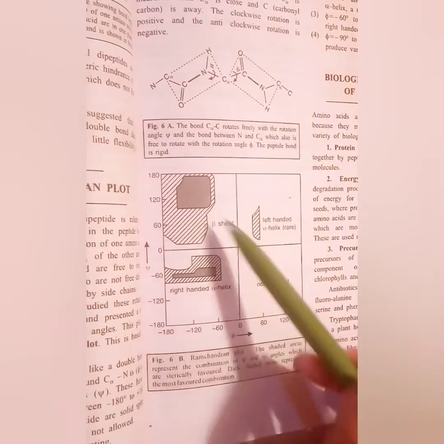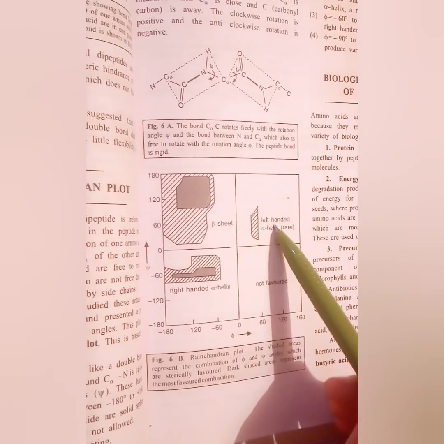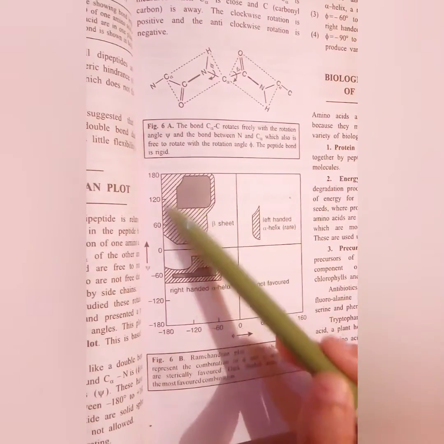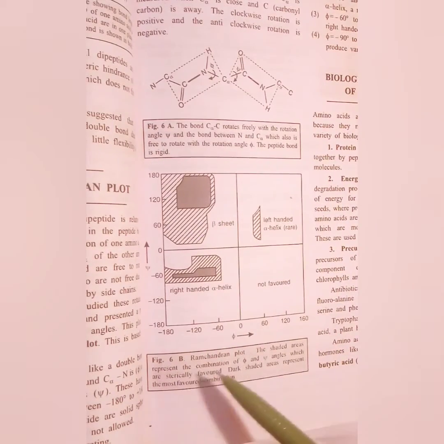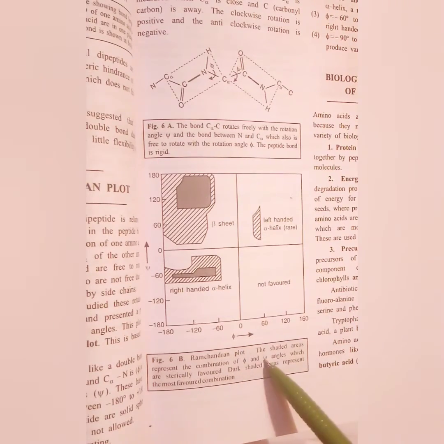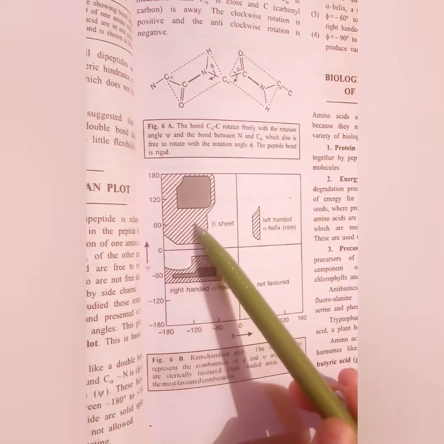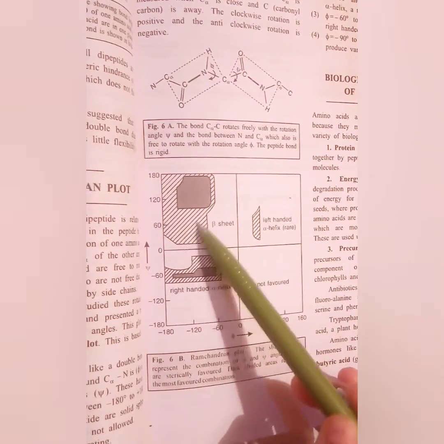You can see this plot here, the shaded areas represent the combinations of Phi and Psi angles which are more favored, sterically favored.